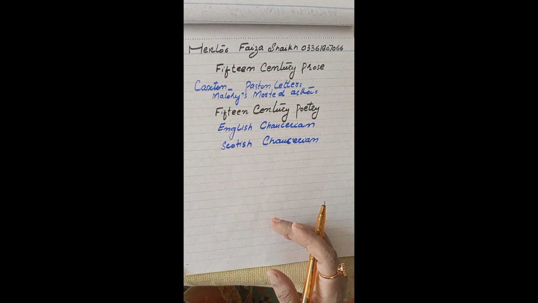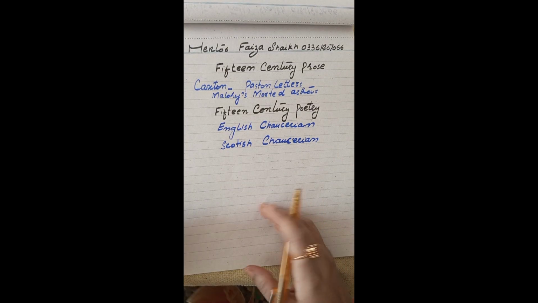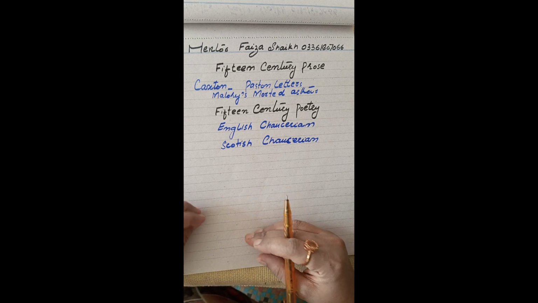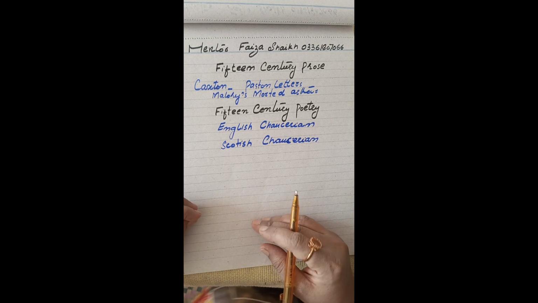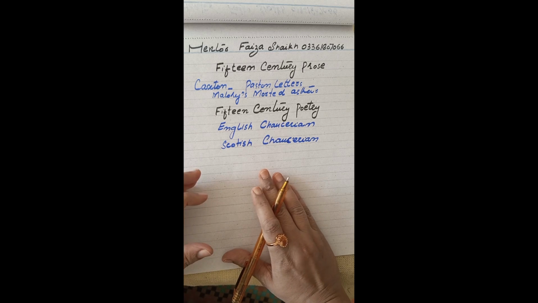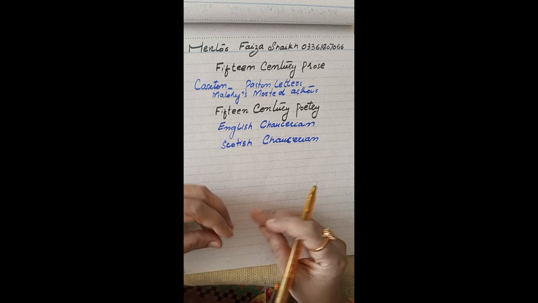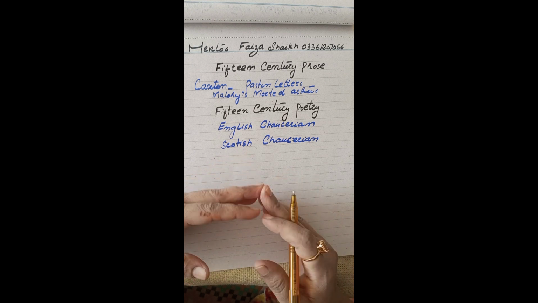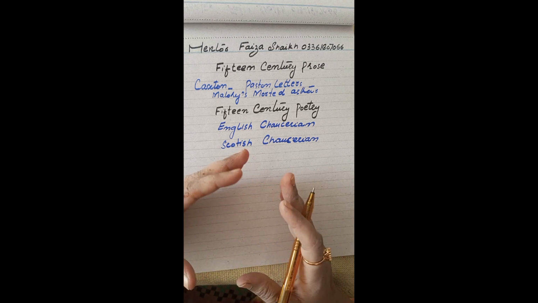So 15th century prose is basically remarkable as a storehouse of myths and legends of King Arthur, which has been a source of fascination for most English poets, like John Keats and Tennyson, etc.